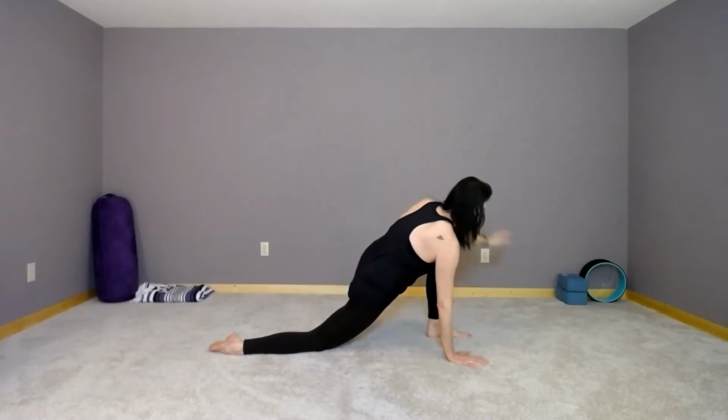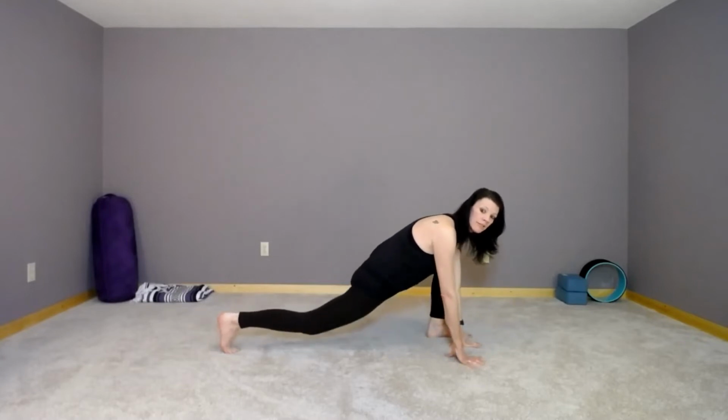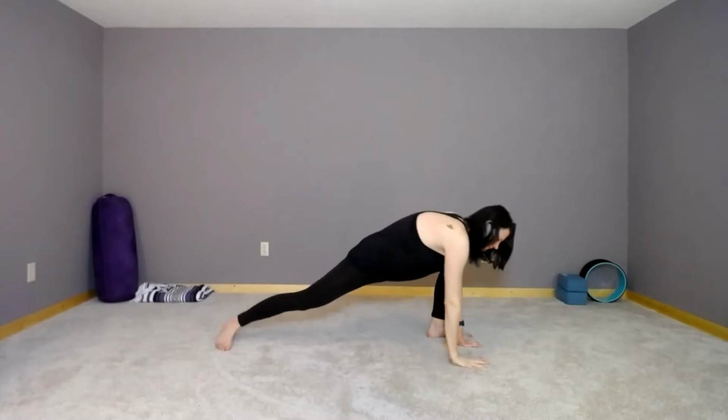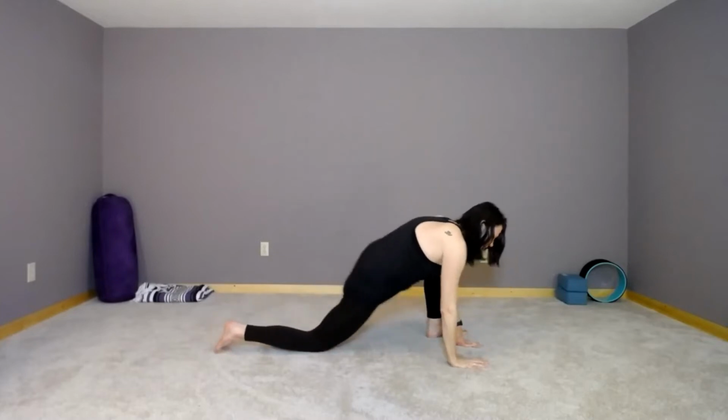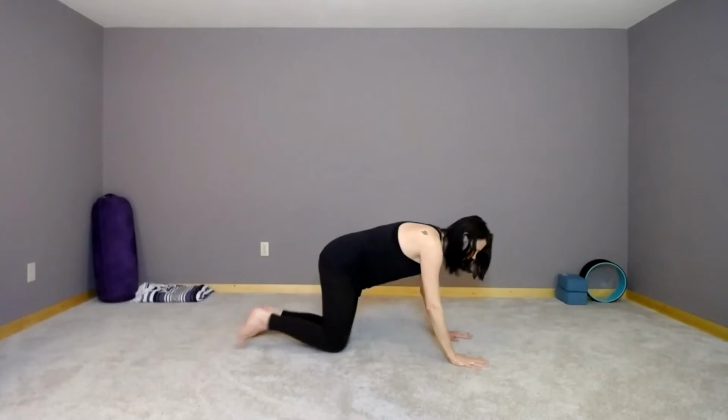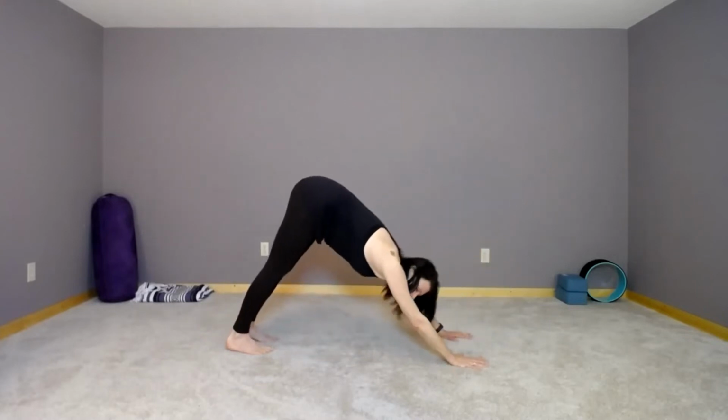And bring the hands back down, this time to the inside. We're going to turn the back foot over, lift the knee, and drop to the inside of the foot and open up into nice, low, extended side angle. Bring the hand down, drop to the knees. Let's come back to our tabletop. Turn the toes over and back into a downward facing dog.